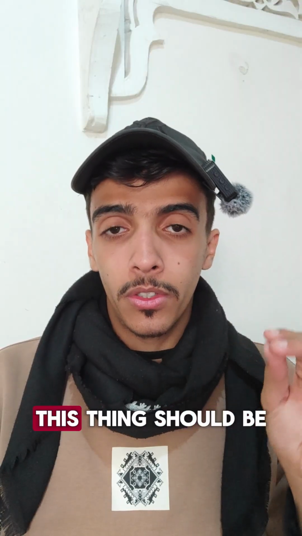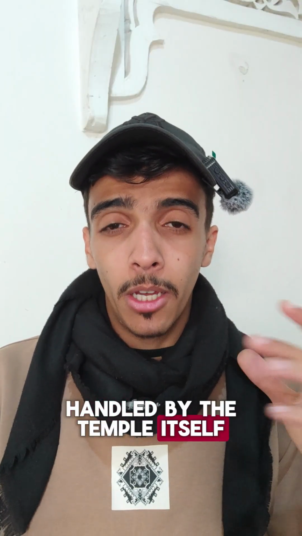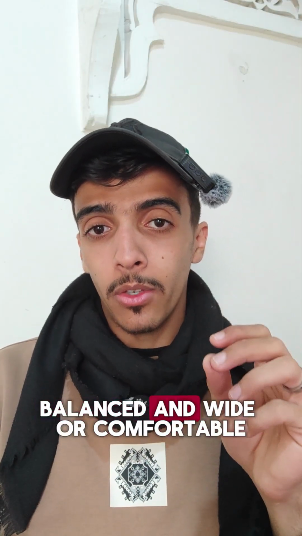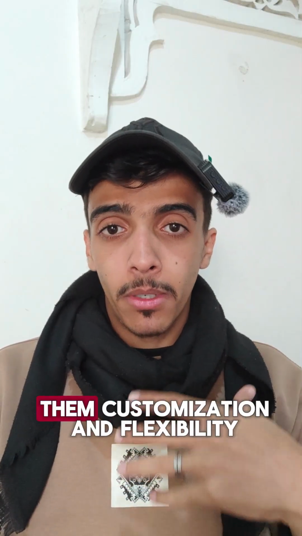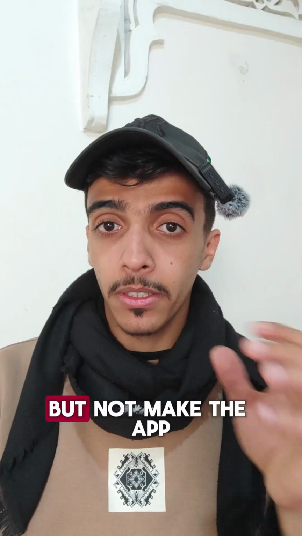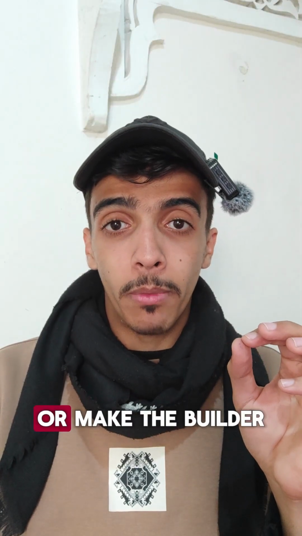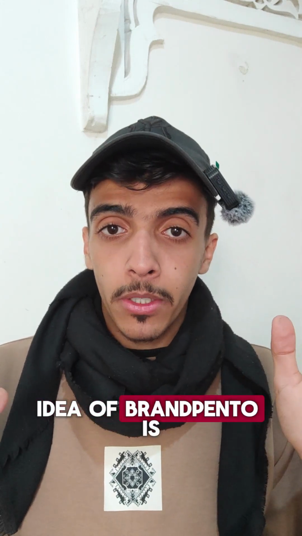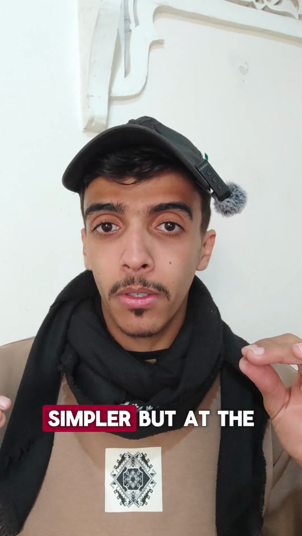This should be handled by the template itself, but I can give them the option to choose between three things: compact, balanced, and wide or comfortable. This way I give them customization flexibility, but don't make the app or the builder very complex and very detailed.